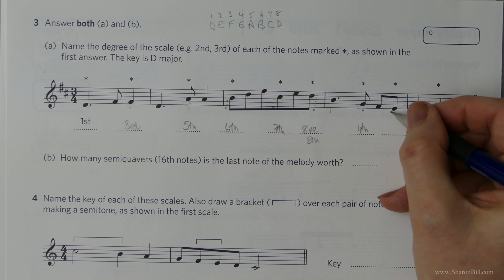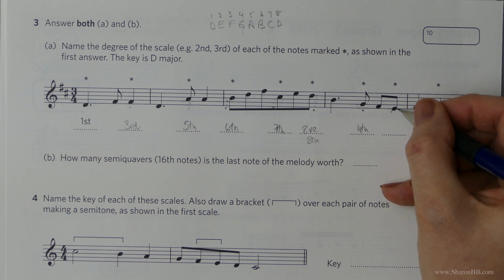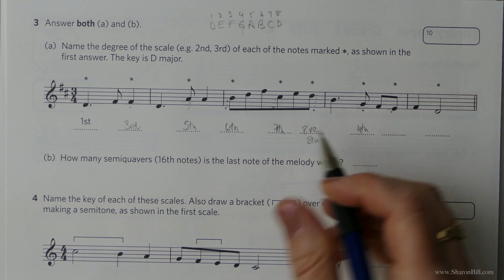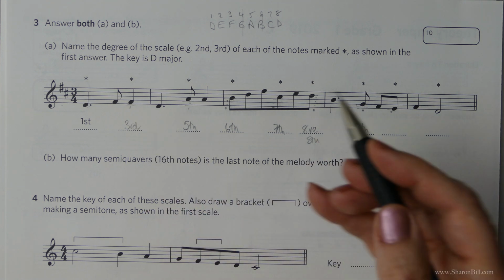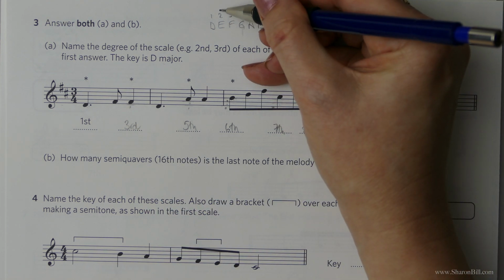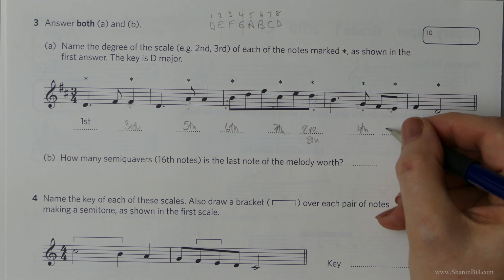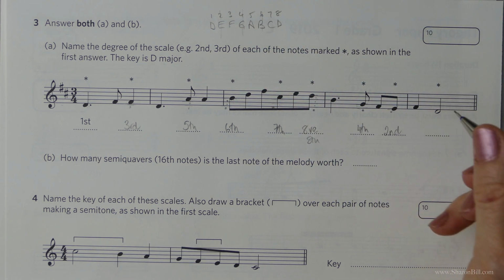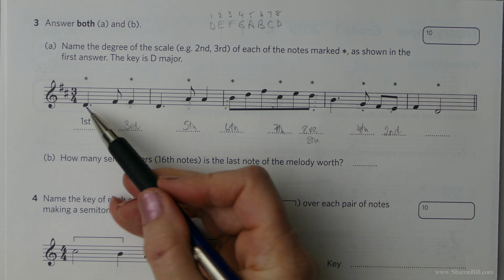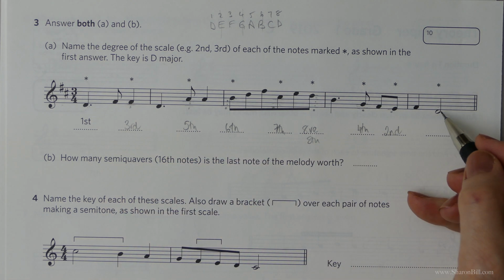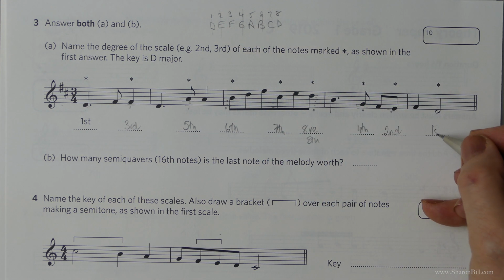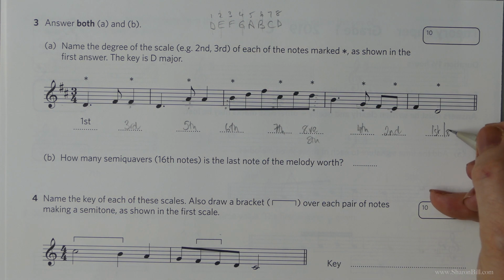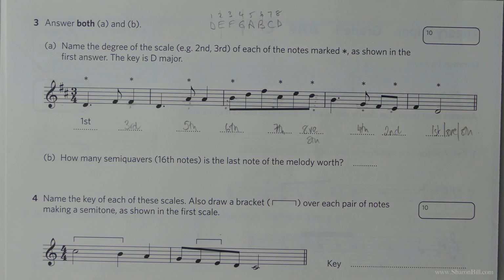So here, counting from D, we have a D to an E, 1, 2, and we can see it's one step below the 3rd that we've just worked out, and indeed E is the 2nd degree of the scale. So that's correct. And then look where we are, right back where we started. They've even given us that. So we can say first, it's the D, or we could say octave because it's still the tonic, or we could say 8th. So there we go.